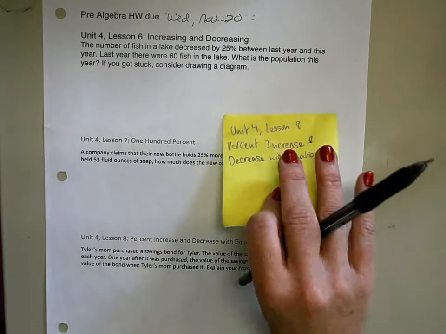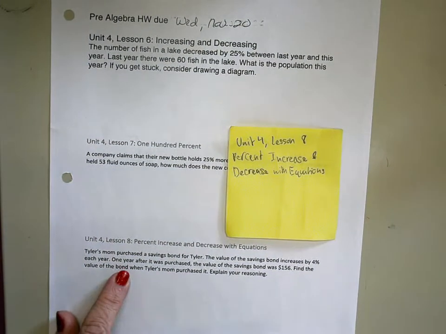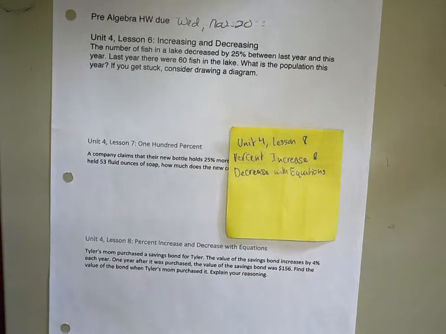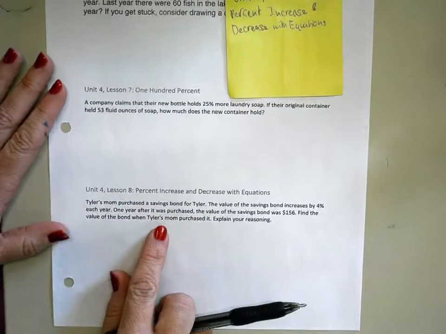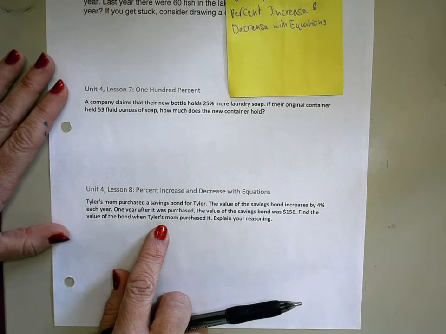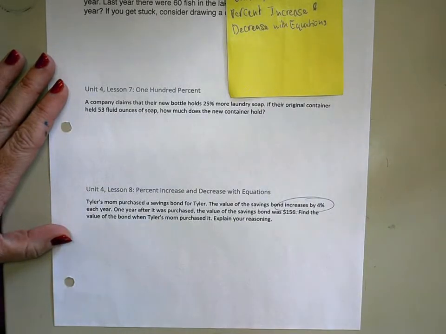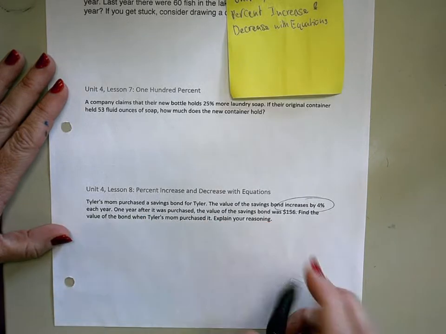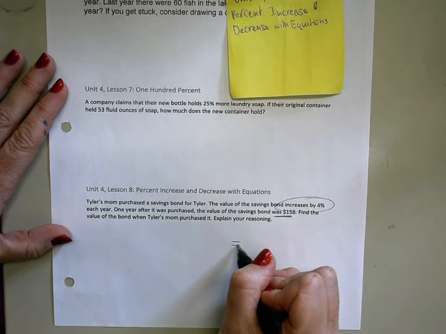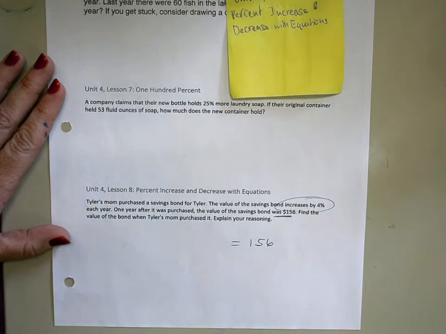I went to our suggestion box, and someone did ask for Unit 4, Lesson 8, which is percent of increase and decrease with equations. Tyler's mom purchased a savings bond for Tyler. The value of the savings bond increases by 4% each year. 1 year after it was purchased, the value of the savings bond was $156. So what's the value of that savings bond when Tyler's mom purchased it?